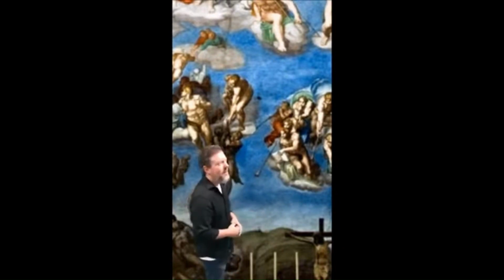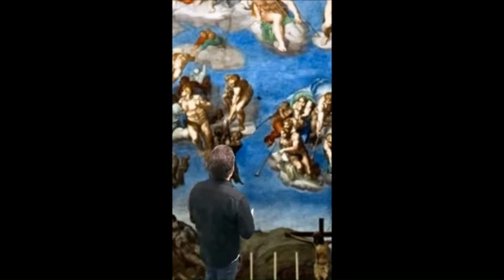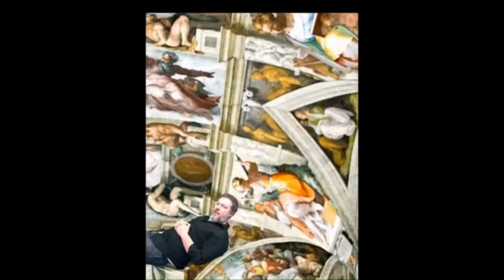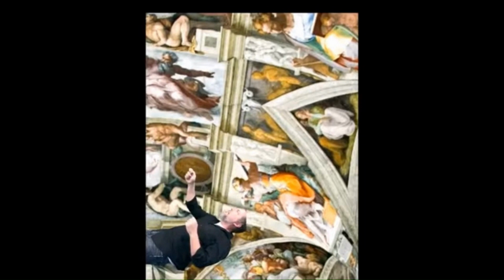And as you can see, there's various biblical scenes all over the chapel. All right, scenes from the Bible. Now, you might be wondering, how did Michelangelo paint the ceiling of the Sistine Chapel? Well, he was actually on scaffolding like I am, really high above the floor. I don't know how far that is, but I don't want to fall. And he had to lay on his back, really high up in the air, and paint the ceiling.